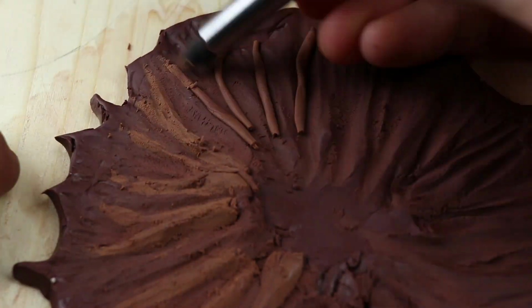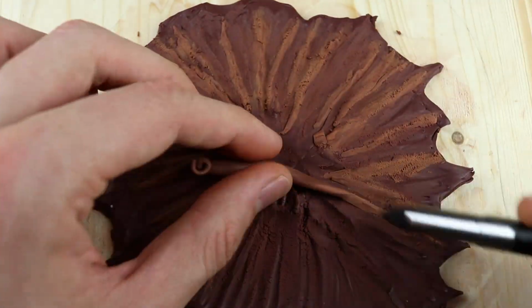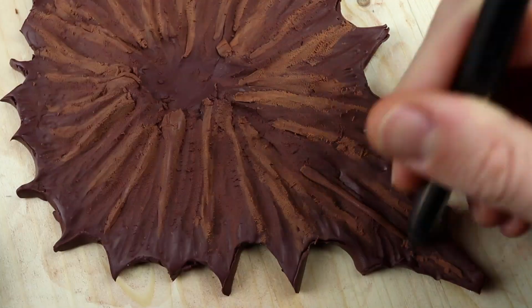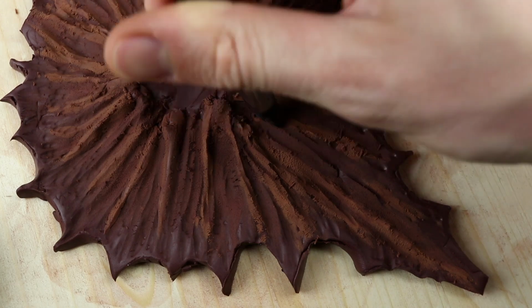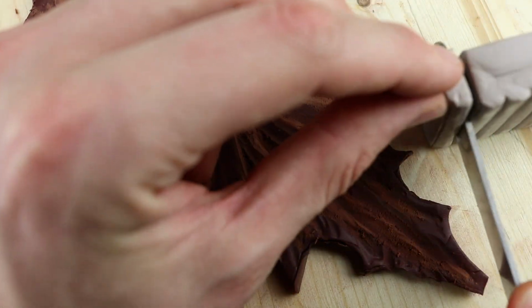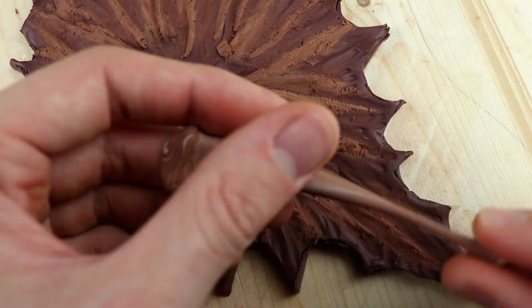I'm using some brighter brown clay in order to get an even greater texture, and I wasn't really sure what I was creating while creating. I just went crazy with the modeling tool, and I highly recommend that you do the same.